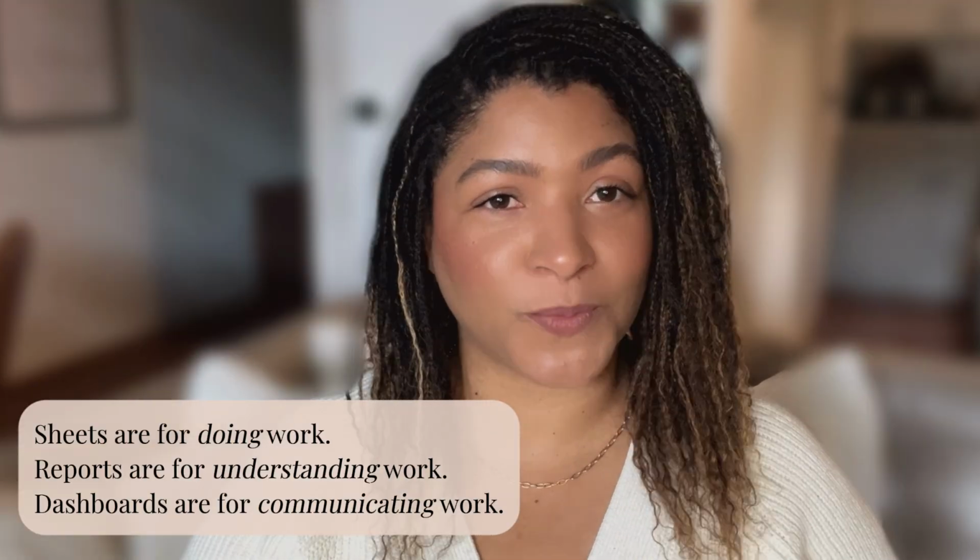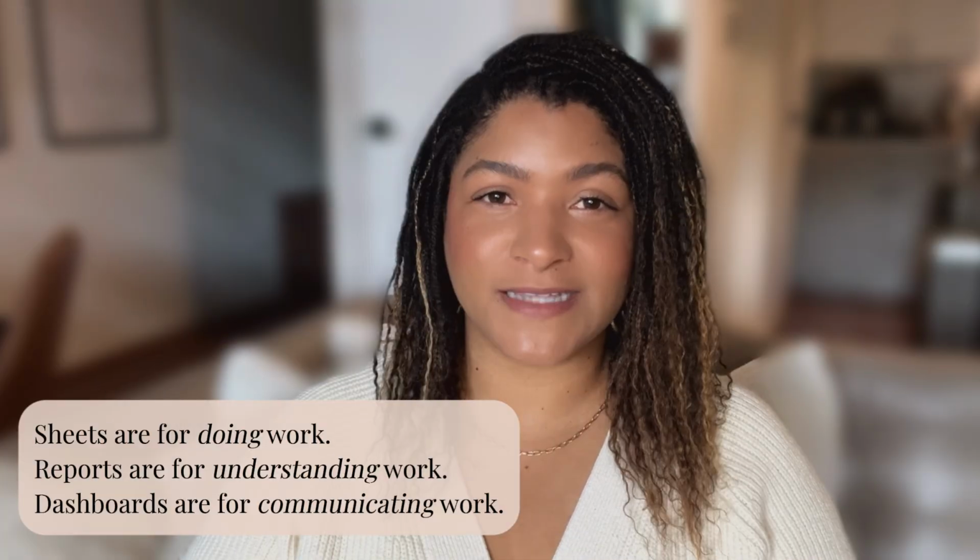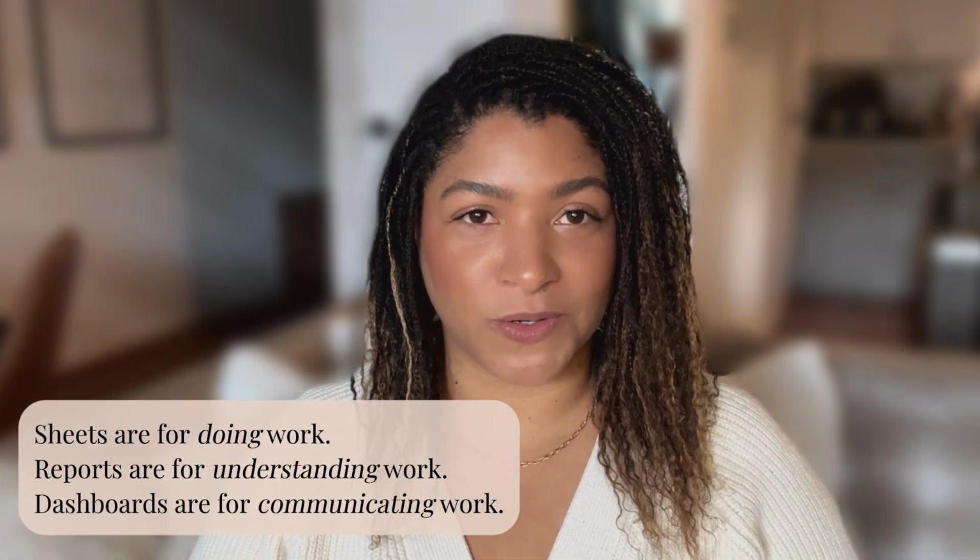If you remember one thing from this video, let it be this. Sheets are for doing work, reports are for understanding work, and dashboards are for communicating work. When each tool is allowed to do its job, Smartsheet becomes calm and predictable. In the next videos, we'll go deeper into how rows and columns actually define the structure and why design decisions matter so much more before automation or reporting ever enters the picture. Clarity here saves you a lot of rework later.